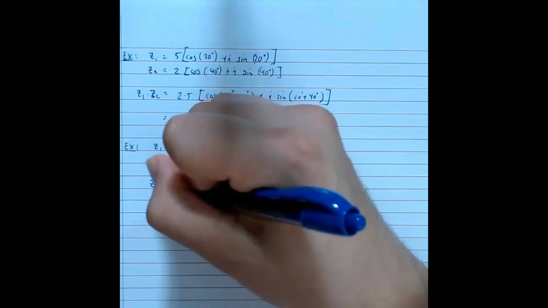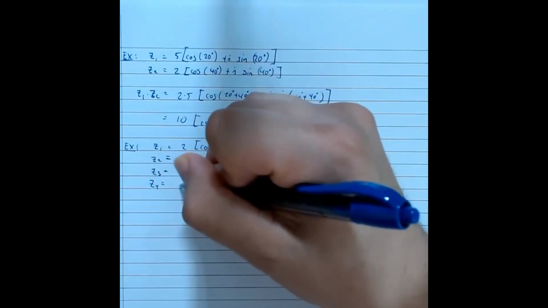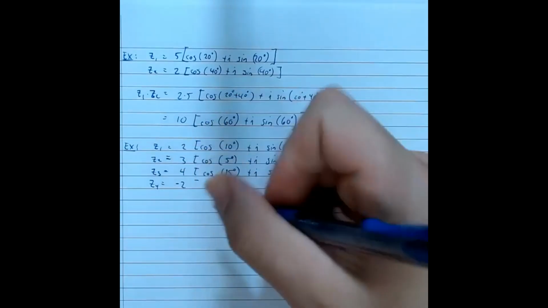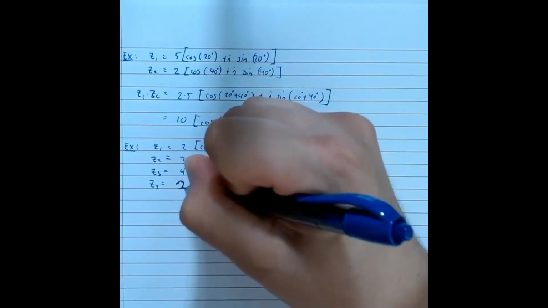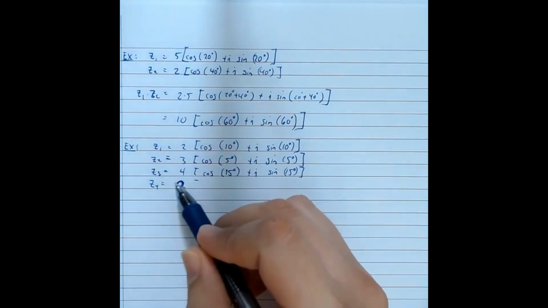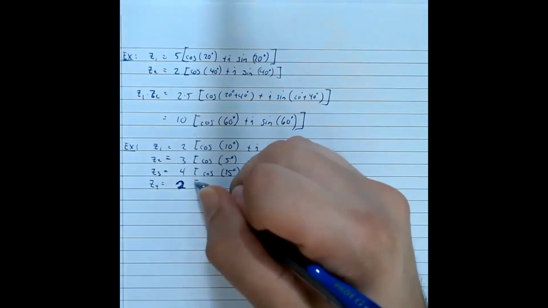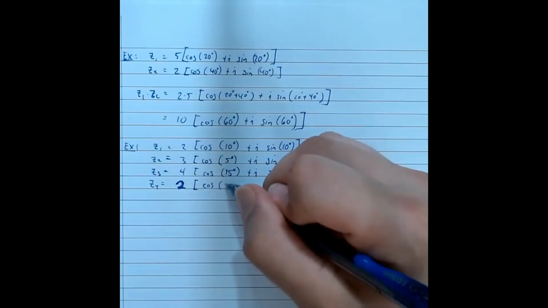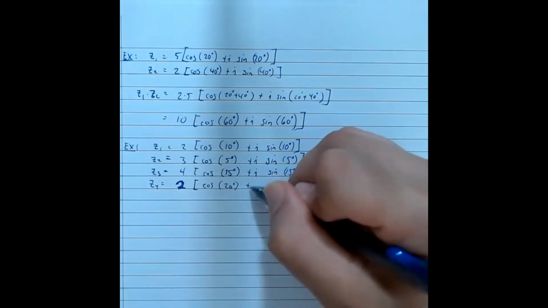And let's say z4 is equal to, let's say, negative 2. Oh, no, that's a modulus. It's supposed to be an absolute value, so that can't be negative. So let's keep that as a positive. That can't be negative. It's a modulus. It's the absolute value of a complex number. It cannot be negative. So let's say we have 2 times the cosine of 20 degrees plus i sine of 20 degrees.